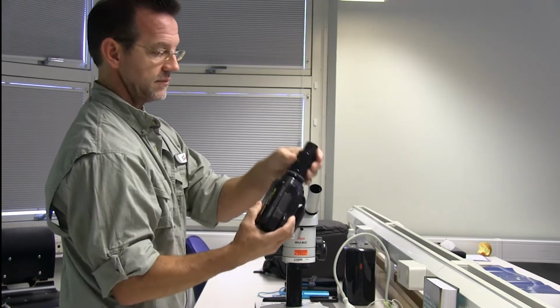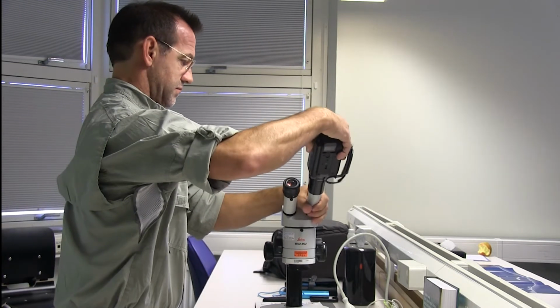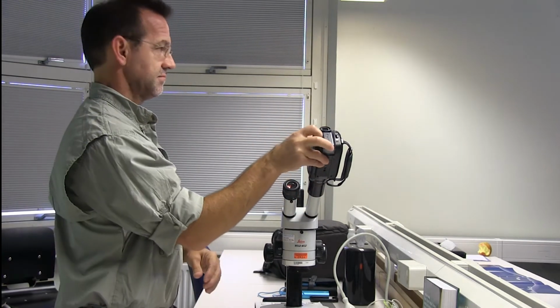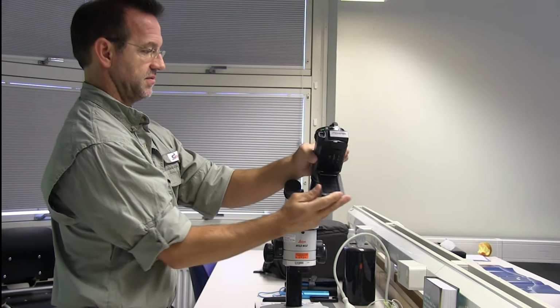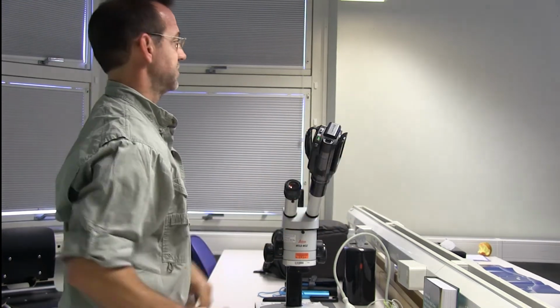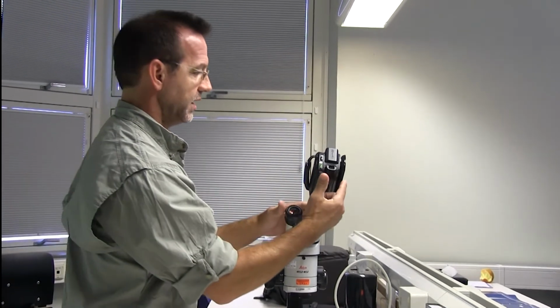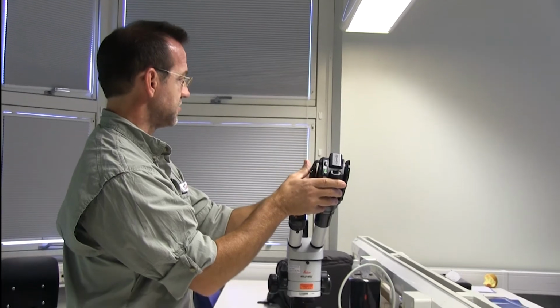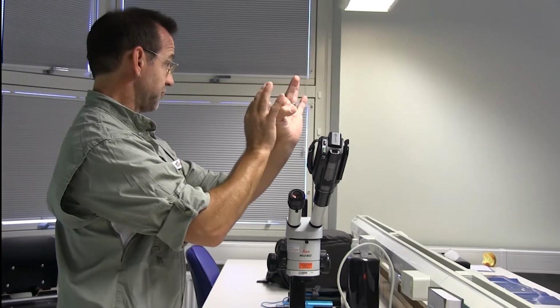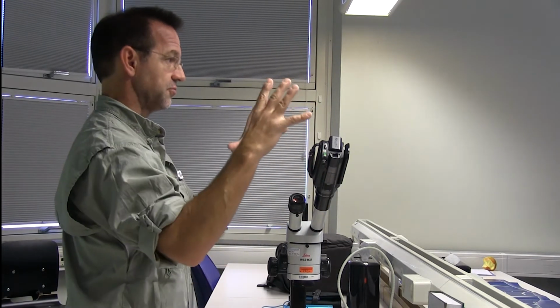But these both have matching threads, so this one can just thread right onto the camera here, like this, and then plug this right in here. And just open that up, and then you have the ability to see what's in the microscope. So at first, when you bring up this camera image, you may see just a circle of light, so you have to zoom in to get it to fill the screen.